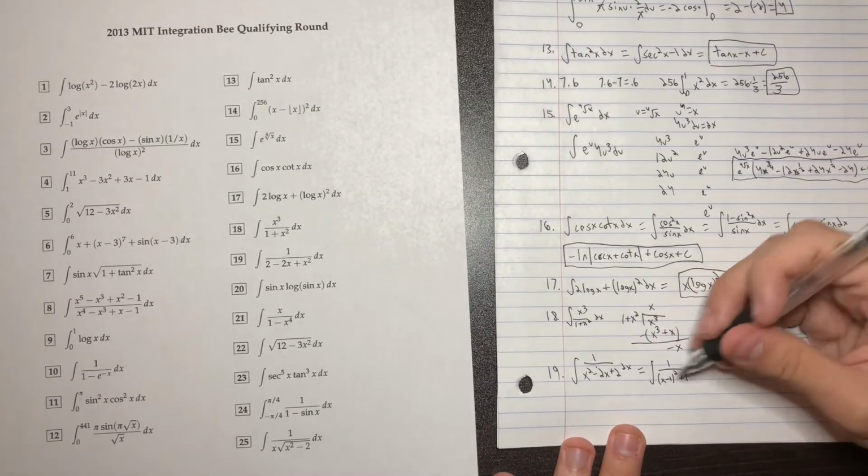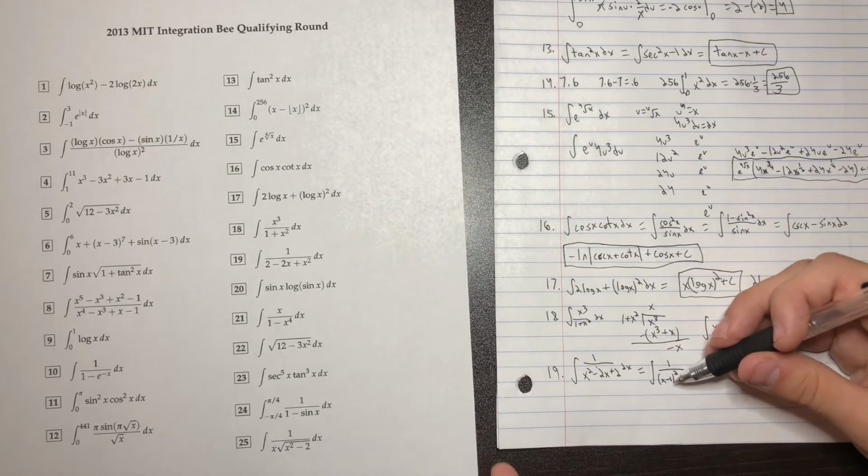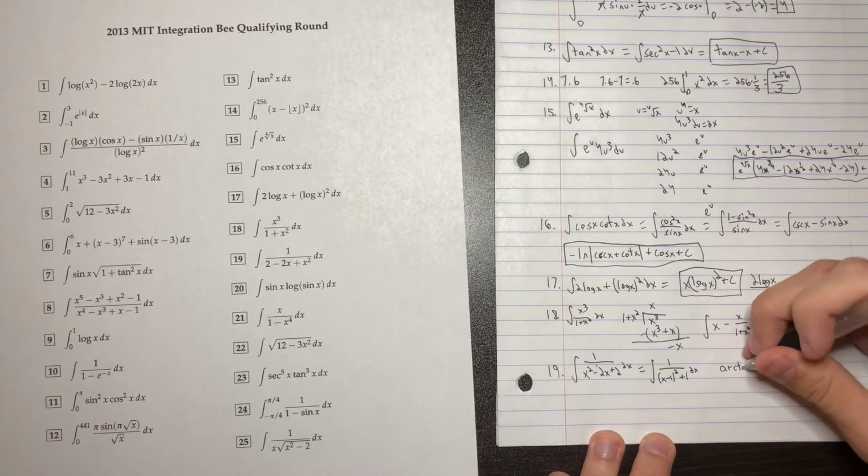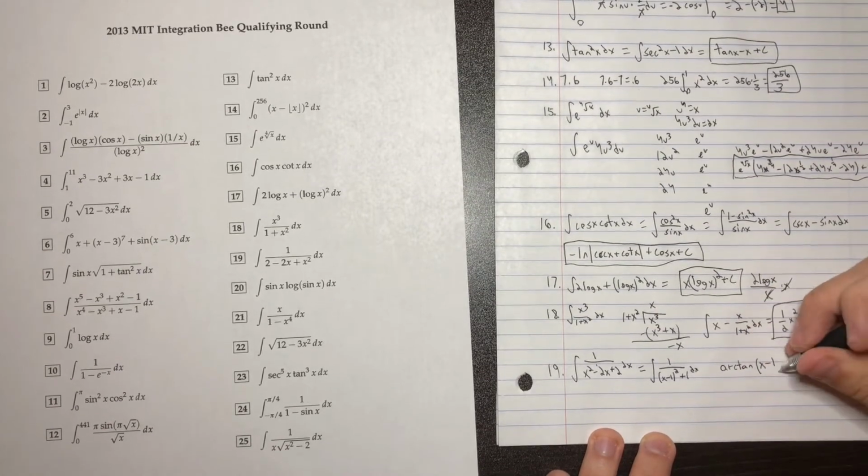And again, this is just arctangent because we have u squared. If you think about it as a u, we have u squared plus 1. So this will just be arctangent of x minus 1, and then plus c, and that's it.